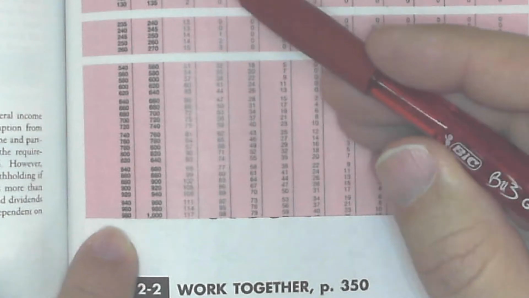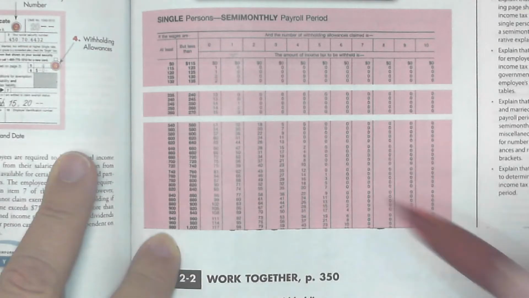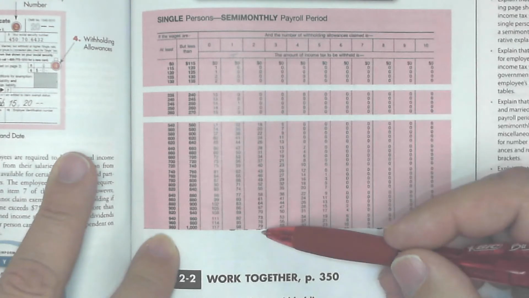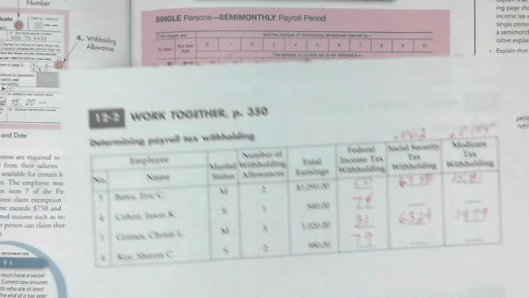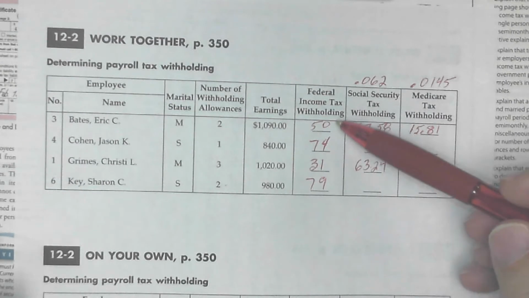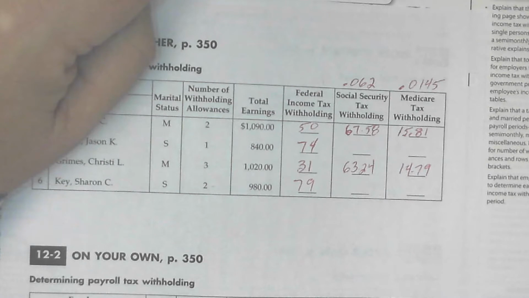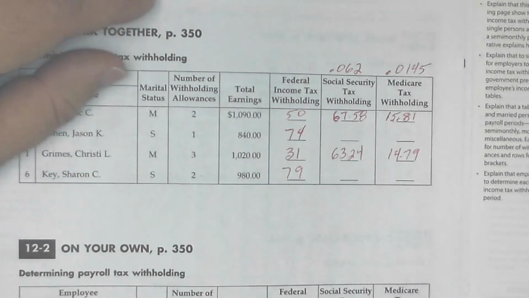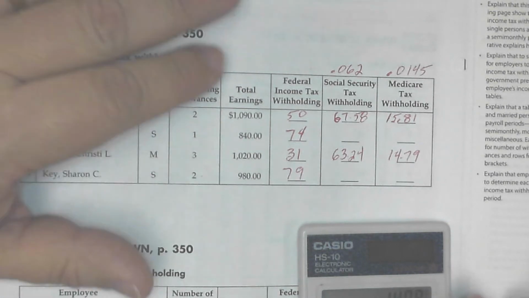So we got our 2 column. $79. So notice if you're married, you pay less taxes. So that's an incentive that the government puts in place to encourage people to get married and have kids and contribute more to the tax base.